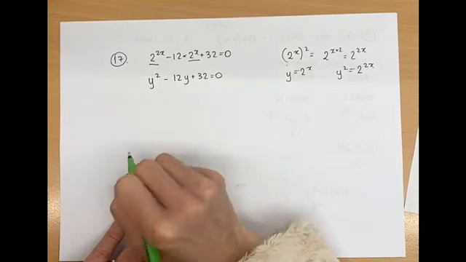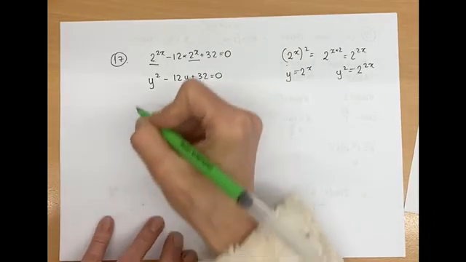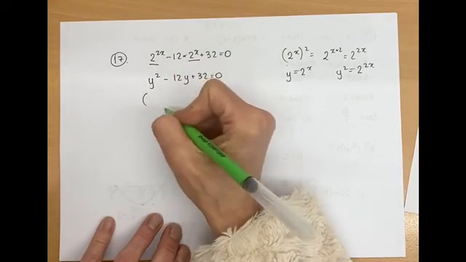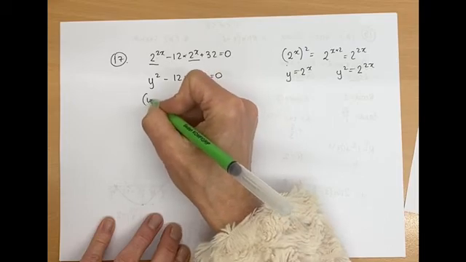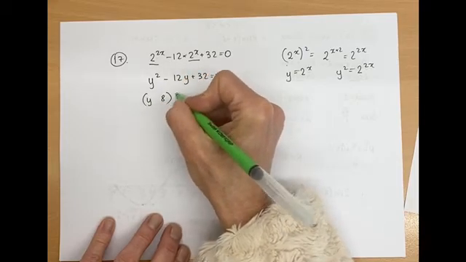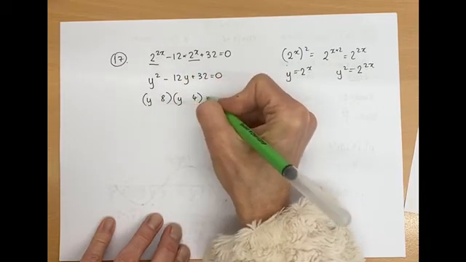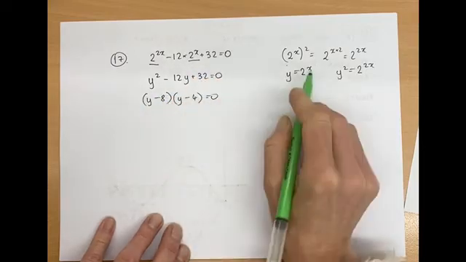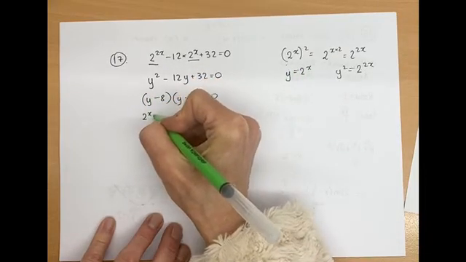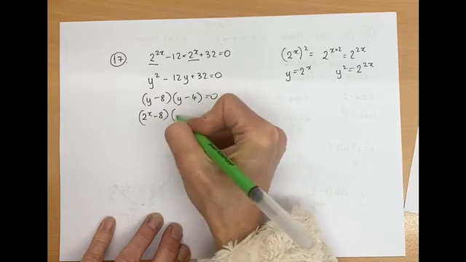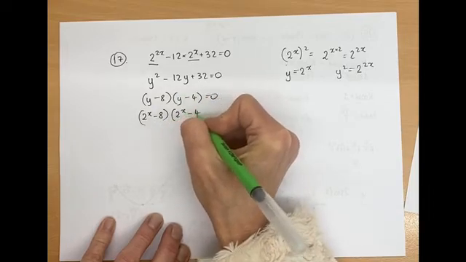And if you can factorize it, go ahead and factorize it. So this is going to be 8 and 4, I think. Yeah, that will work. So 2 to the power of x minus 8, and then 2 to the power of x minus 4.